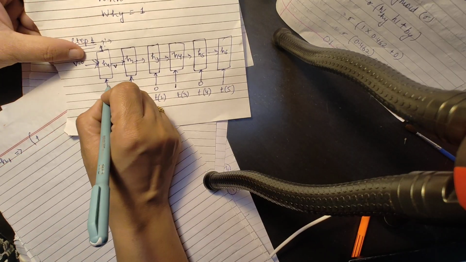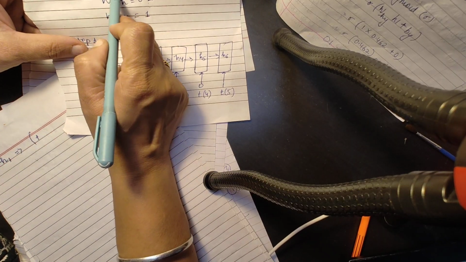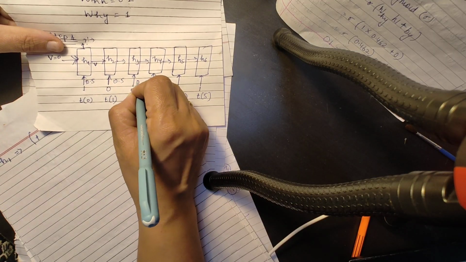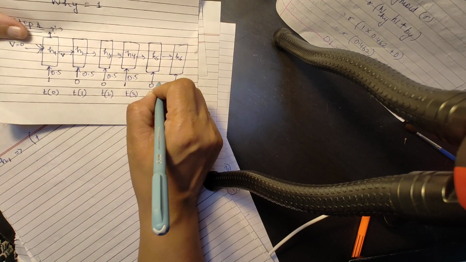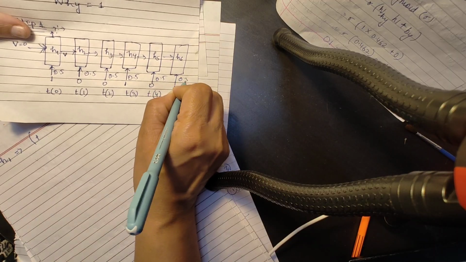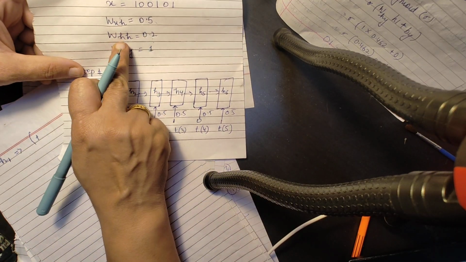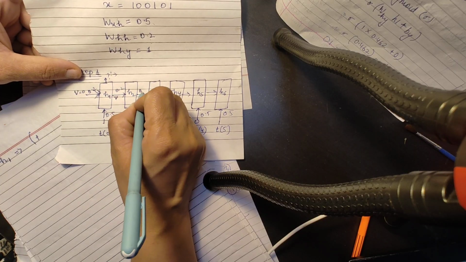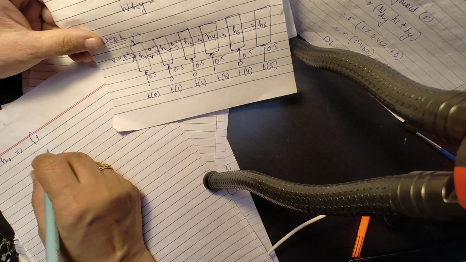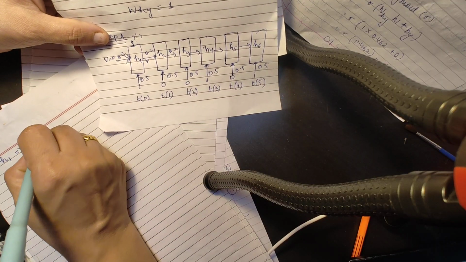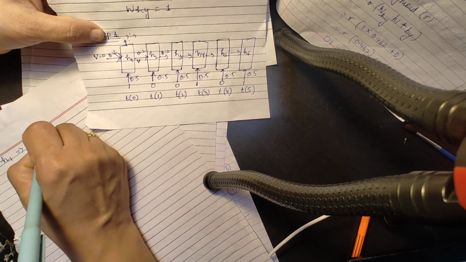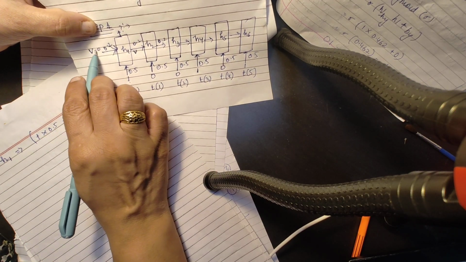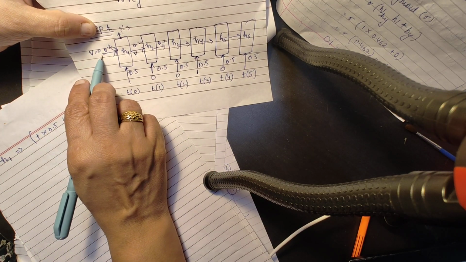So 1, and the weight of this is given as 0.5. The hidden-to-hidden weight is given as 0.2. So the output will be processed as the input multiplied by weight, plus the input. The previous input is initially 0.